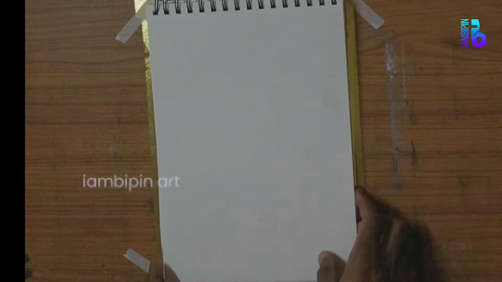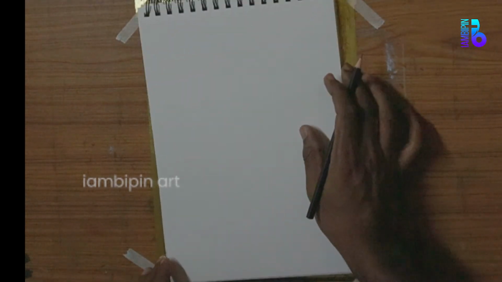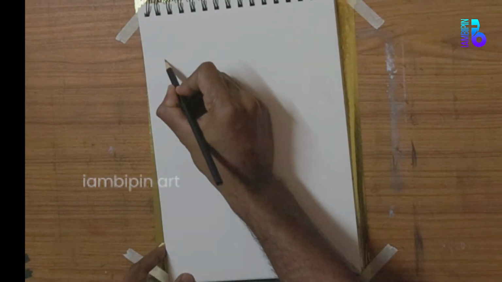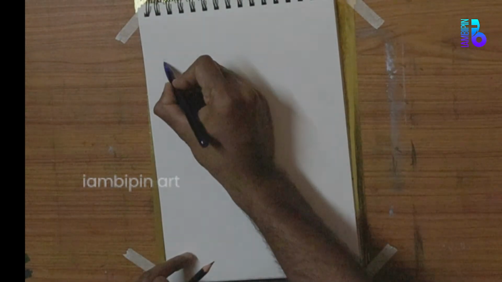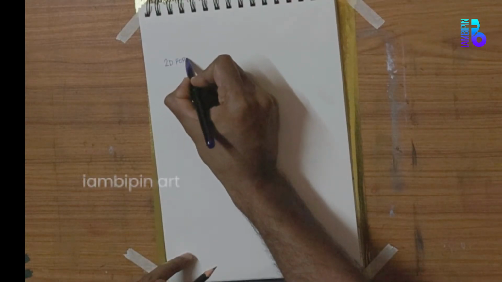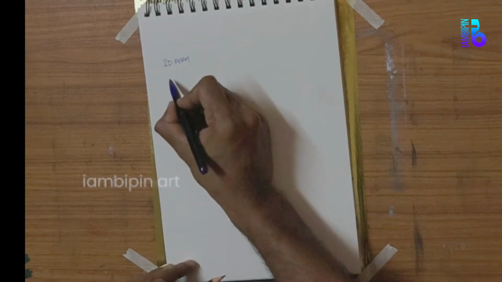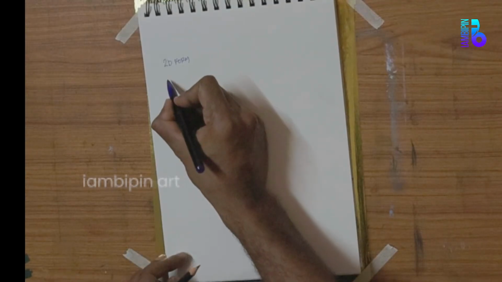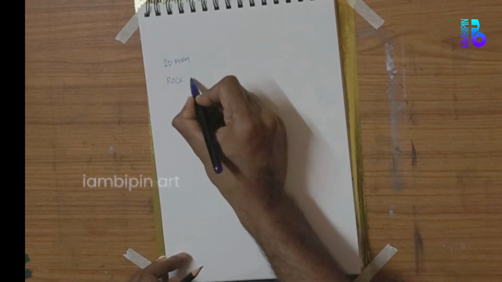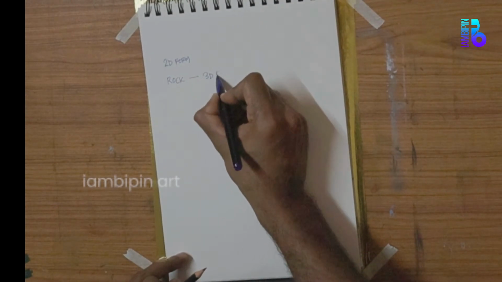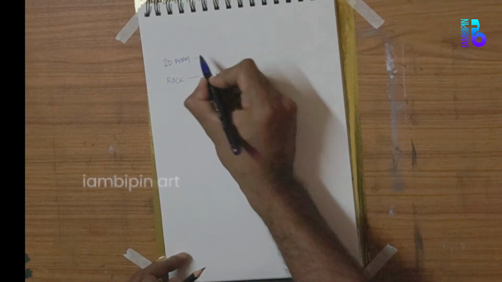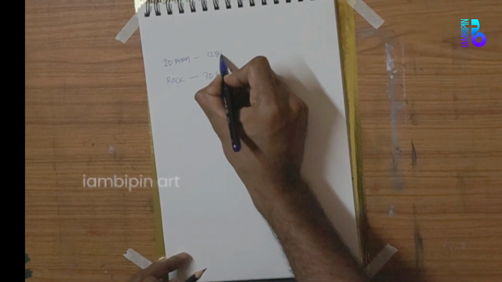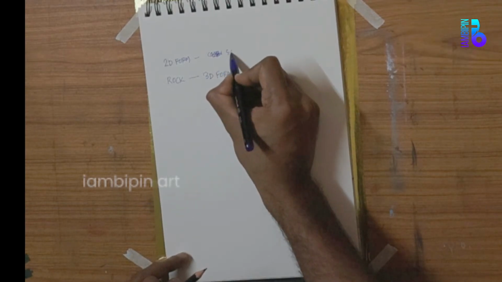Every rock is essentially a cube. But I hope you know what a cube is. And before that, let me start with the 2D form. The 2D form, and a rock is a 3D form. So we have a cube; the 2D form is like a square.